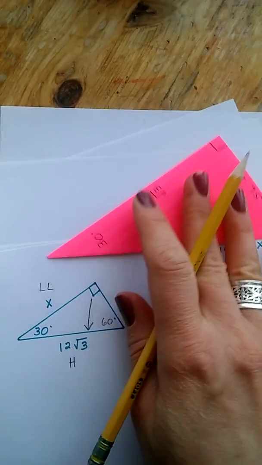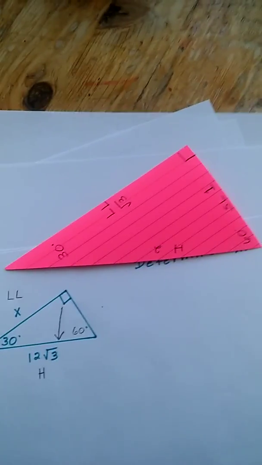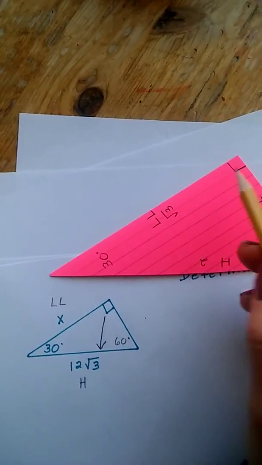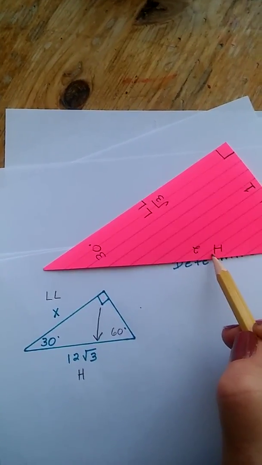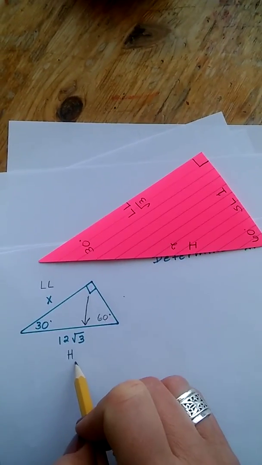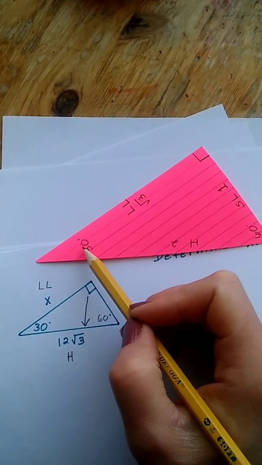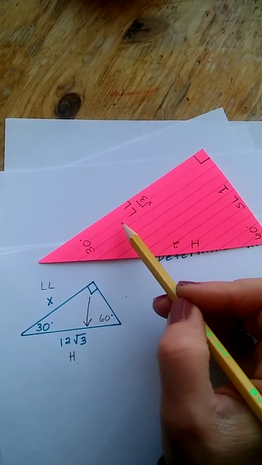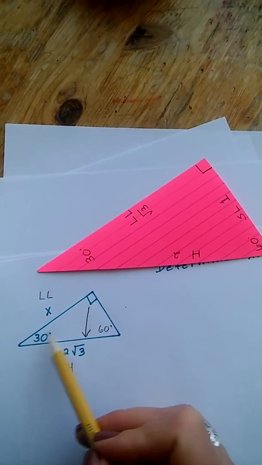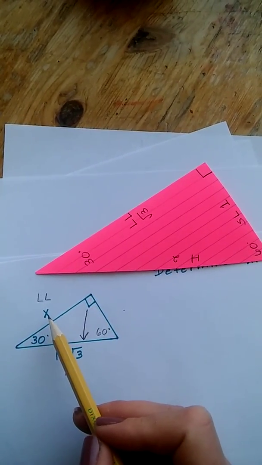Moving up to the index card, you can use that to help you label your parts as well. Across from the right angle is the hypotenuse. Looking down here, we've got that labeled as a hypotenuse. Between the 30 and the 90, that's labeled as the long leg. Same thing down here. Between the 30 and the 90, we have the long leg.